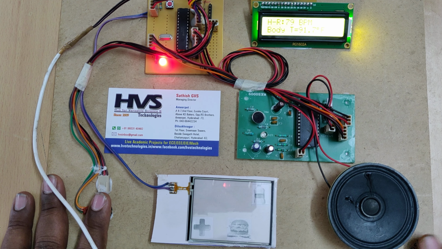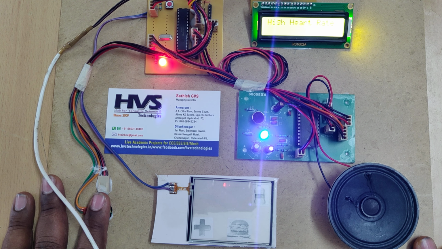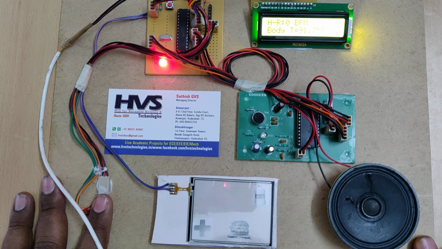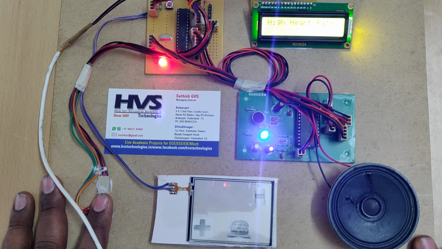Right. Whenever a high heart rate occurs, like when you are moving the finger fast on the heartbeat sensor, then it will announce high heart rate. High heart rate. Right. And when you heat up this temperature sensor also, there you will get the high temperature audible alerts through this APR33A3.